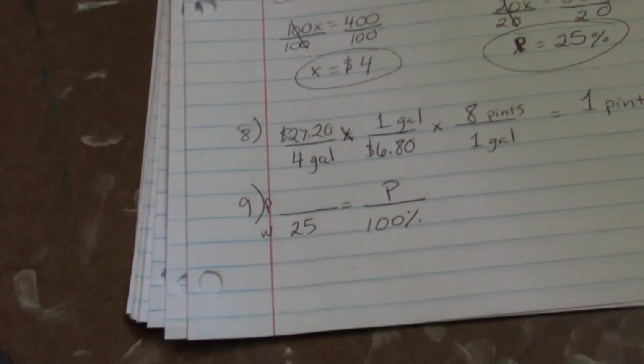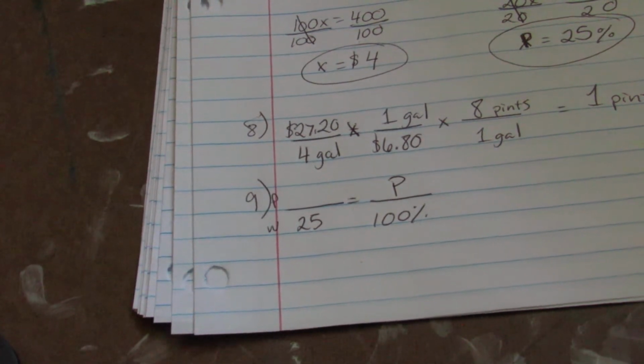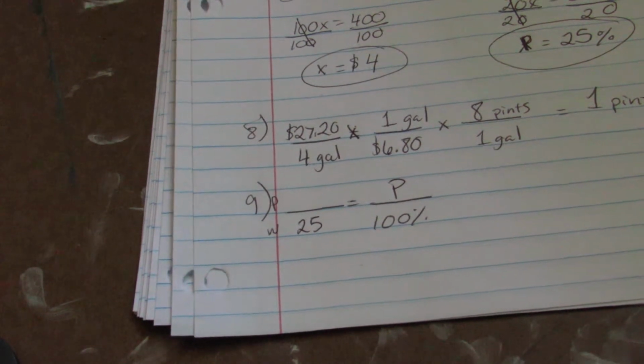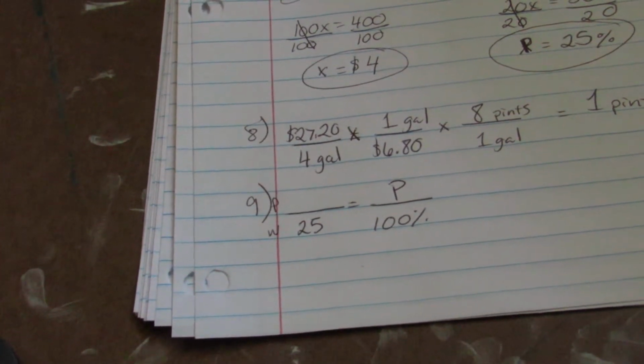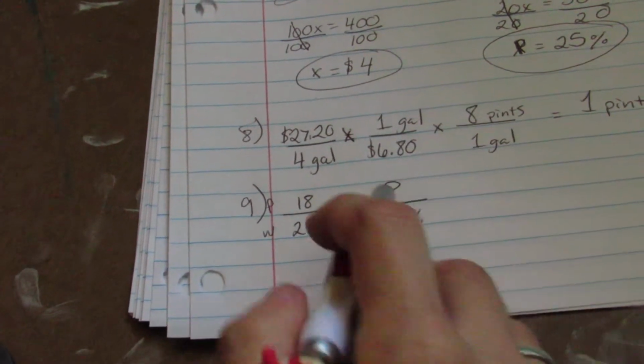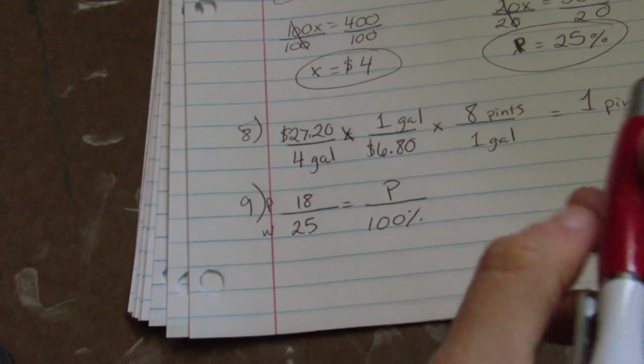It says that there are 18 boys on the team, but I want to know what the percent is of the girls on the team. So there are 2 ways you can do this, and I will show you both ways. So I'm going to put an 18 here, and this is telling me that I'm actually solving for the percent of the boys on the team. So just keep that in mind.